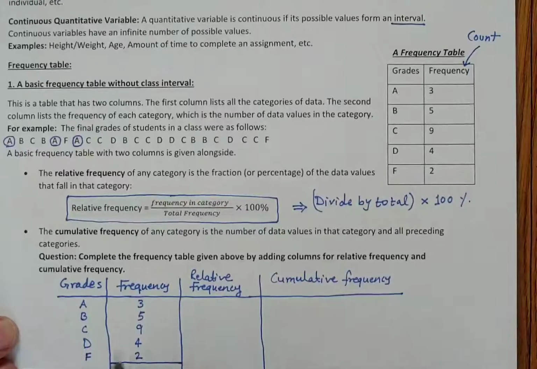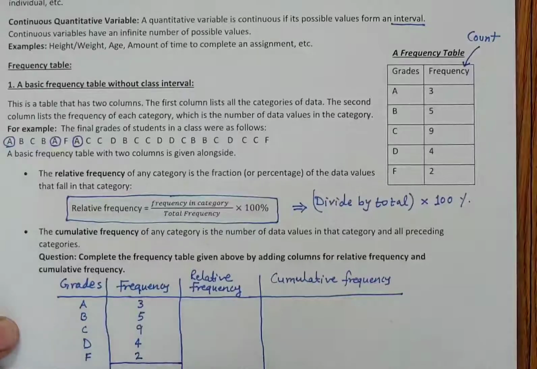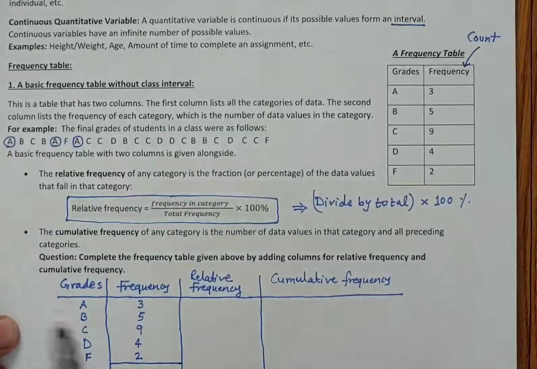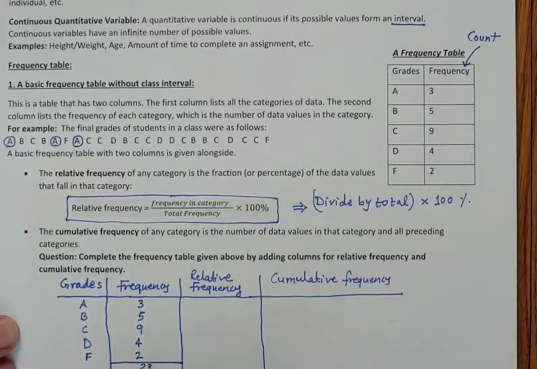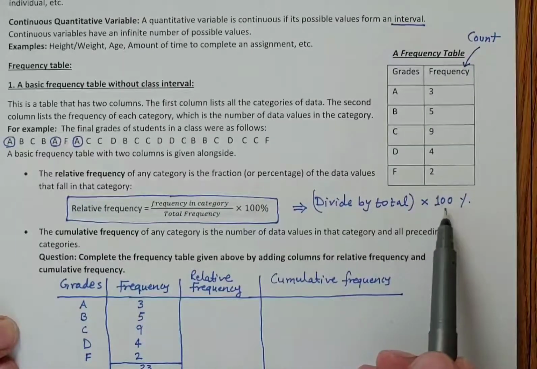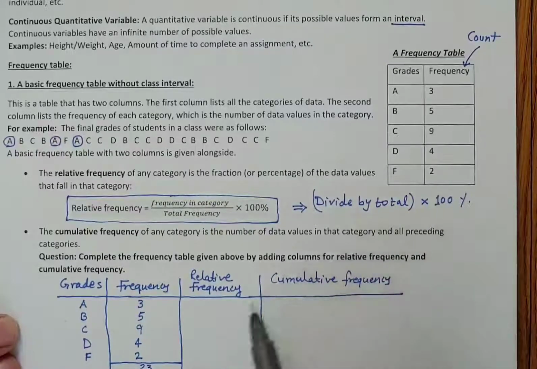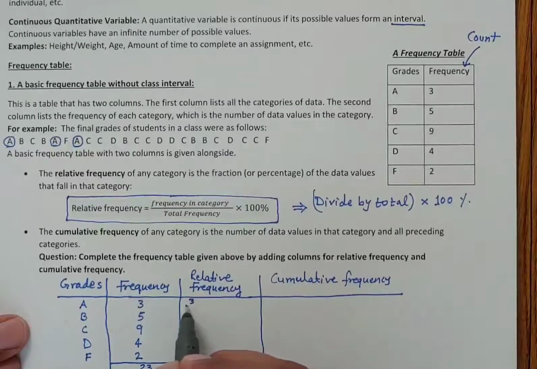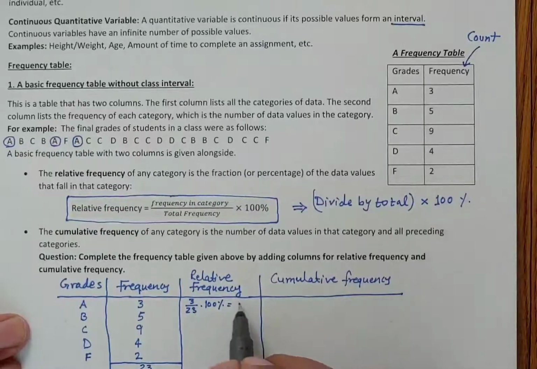So now you add these numbers. Okay, so you add, you get 23. Okay, so you get 23 total. And now for the relative frequency, see here the relative frequency is divide by total and multiply by 100, right? So you divide by 23 and multiply by 100. So 3 divide 23 times 100%, and that gives you 13%.